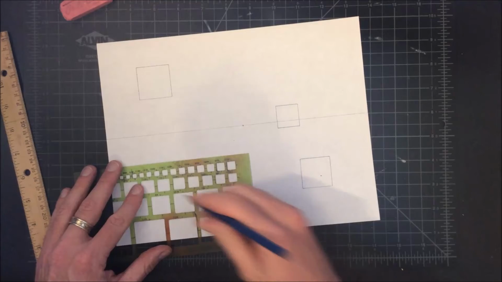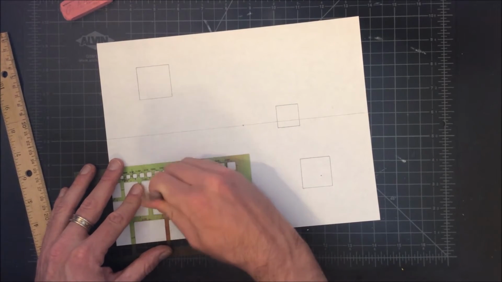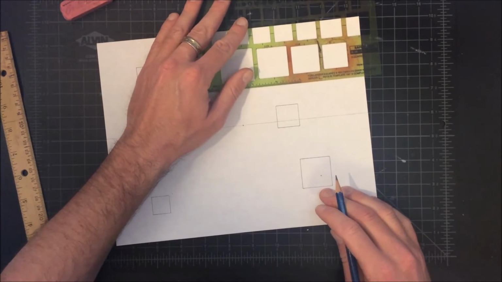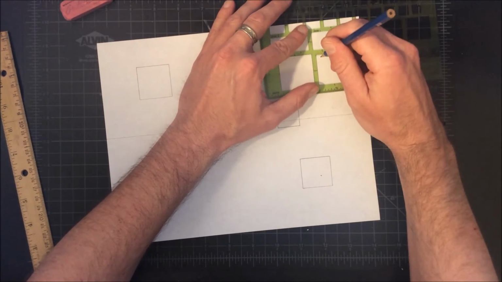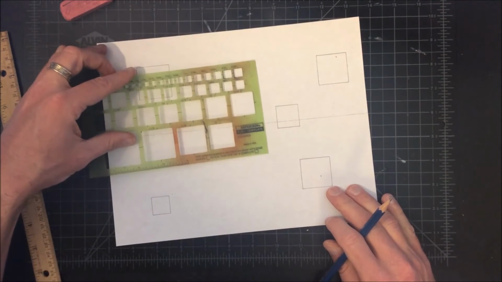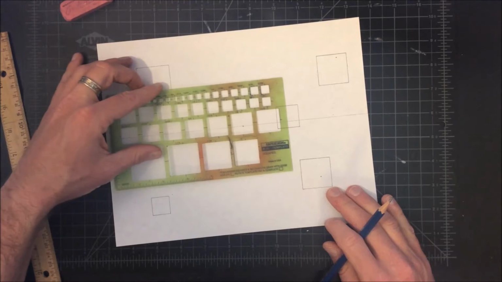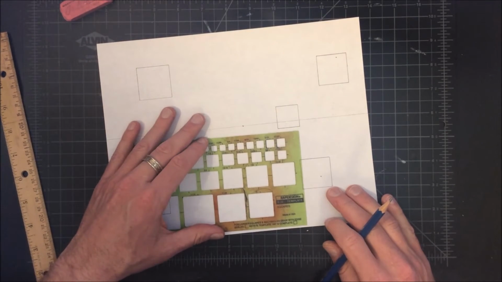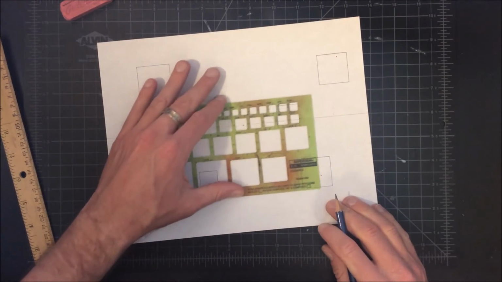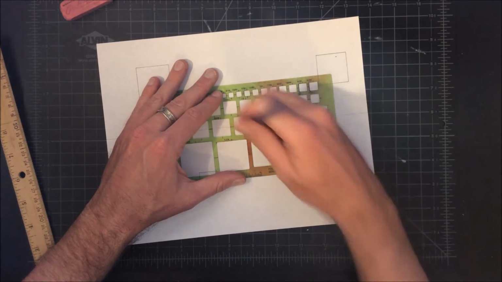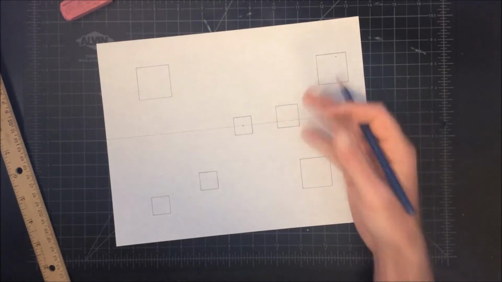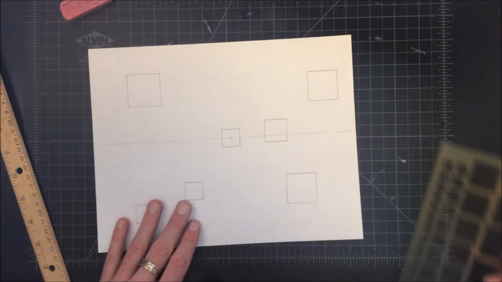And you know what? Let's add a couple more squares. This is going to be kind of fun. We'll put one over here. And let's put one right about here. And you know what? Let's do one smack dab in the middle. Okay. Good start.